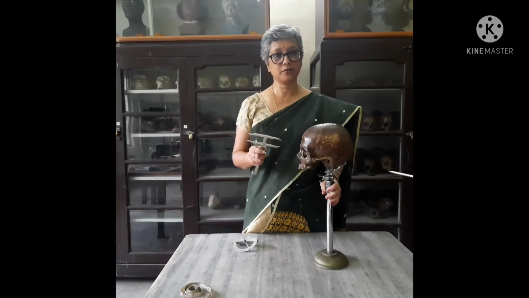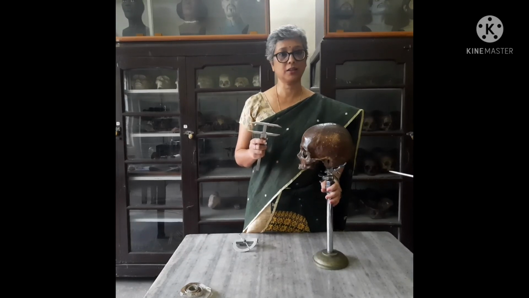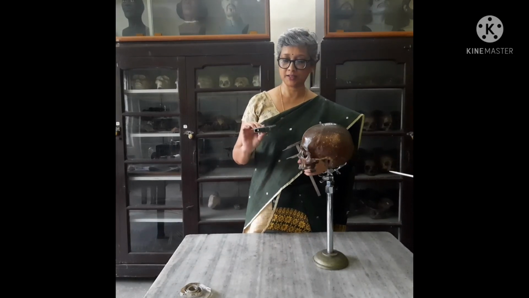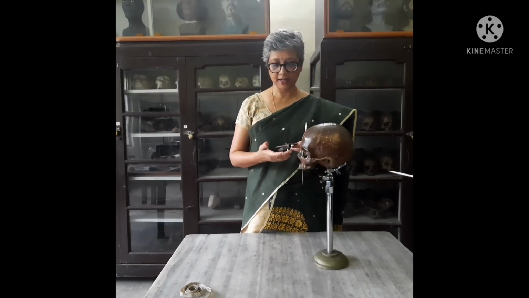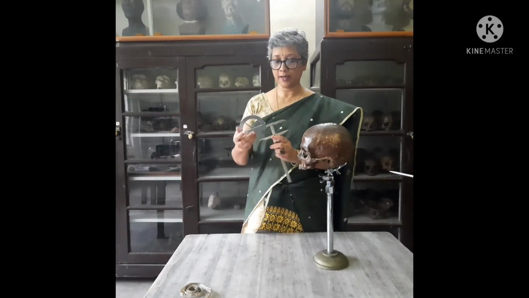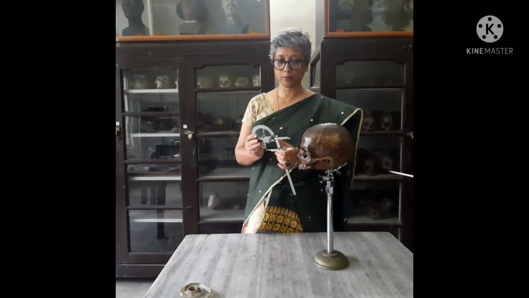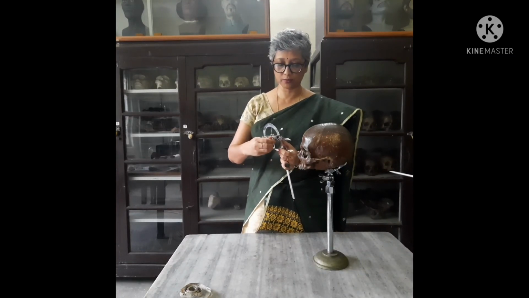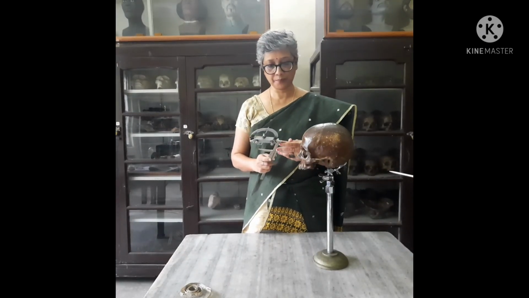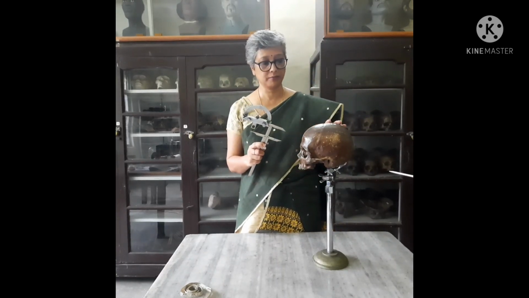Now we'll learn about how to take angular measurements on the skull. For taking angular measurements, we need the instruments of a sliding caliper and another instrument known as the goniometer. This is a protractor with a movable needle and a heavy base which has to be attached to the sliding caliper. There are screws which allow it to be fixed to the sliding caliper, and this is known as the attachable goniometer. With this goniometer and the sliding caliper attached, we take the angular measurements on the skull.